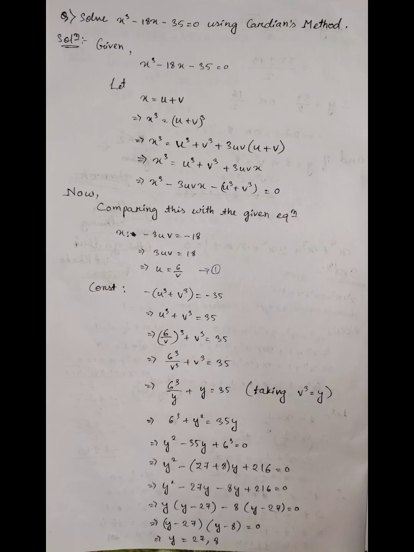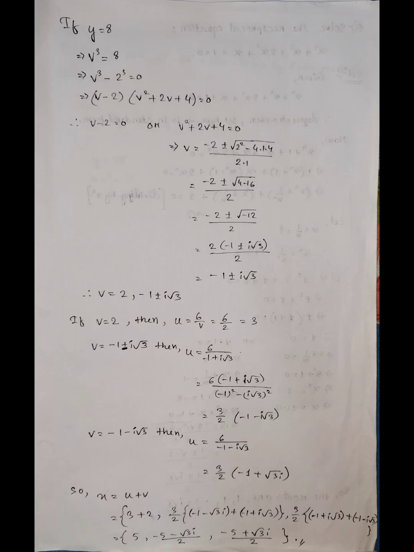Here, let us take v cube equal to y. So, after solving, we got a quadratic equation whose roots are 27 and 8. Taking y equal to 8, we get v equal to 2, and 2 times minus 1 plus minus i root 3 by 2.